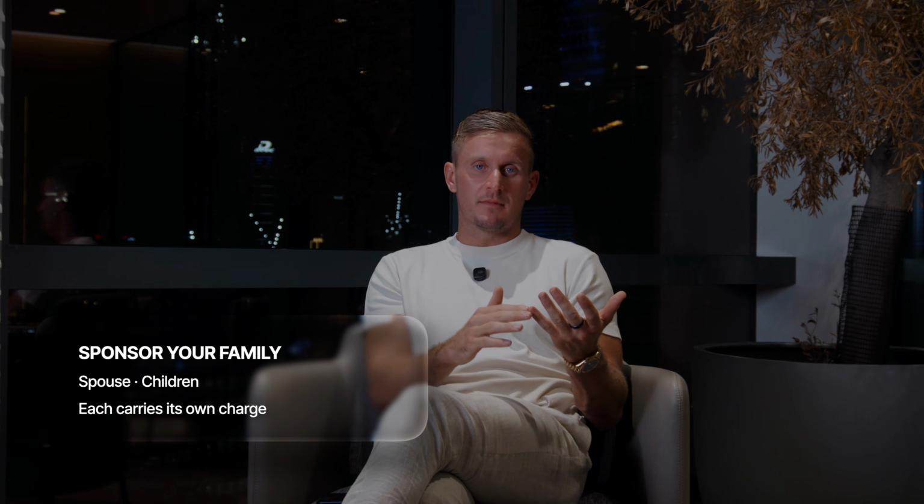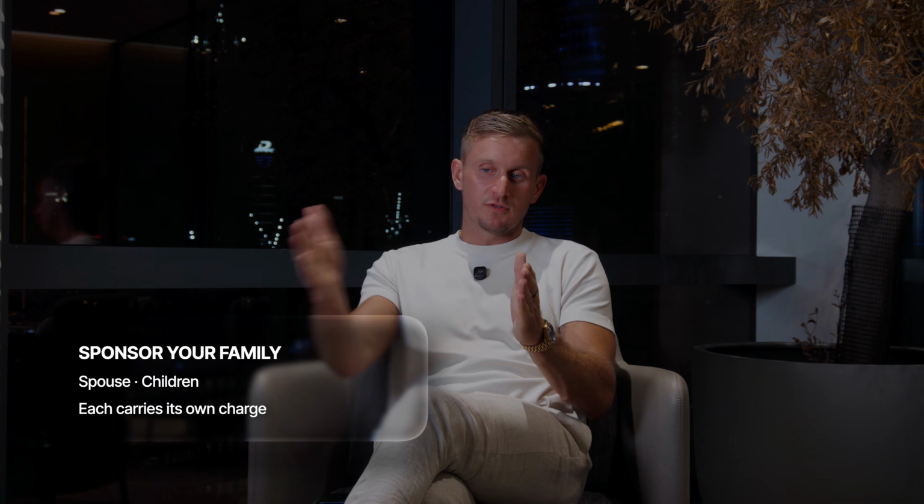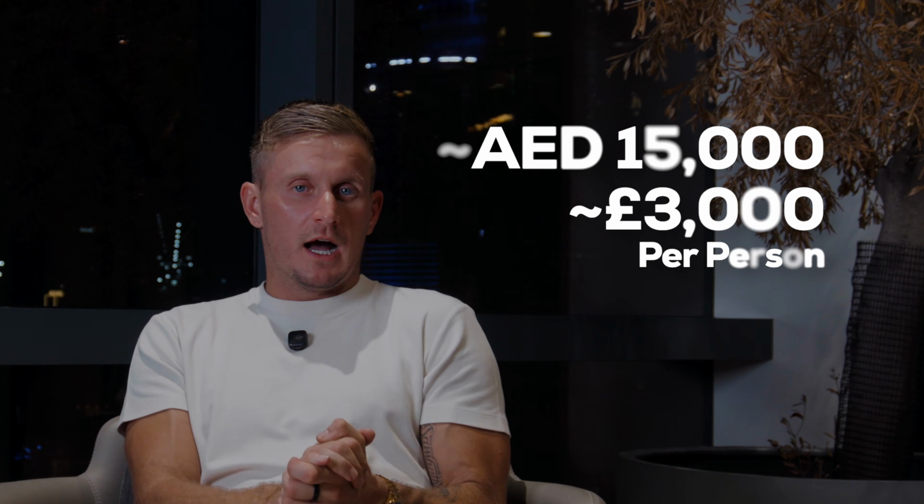So once you receive your Oqood, which is your title deed, you are then able to apply for your Golden Visa. Now, just because you become eligible for the Golden Visa does not mean it is free of charge. There is still a cost to get the visa. And of course, you are able to sponsor your direct family, so let's say your spouse and your children. And in order to sponsor them, that incurs another charge. Generally, the cost for the visa is around 15,000 dirhams or £3,000 per person. Again, this is individual per person, and it just makes you eligible through a purchase over 2 million dirhams.